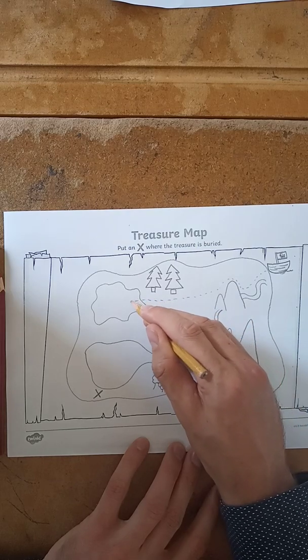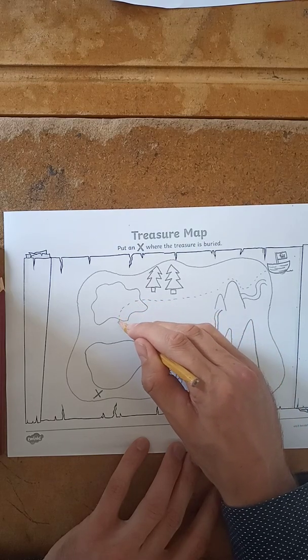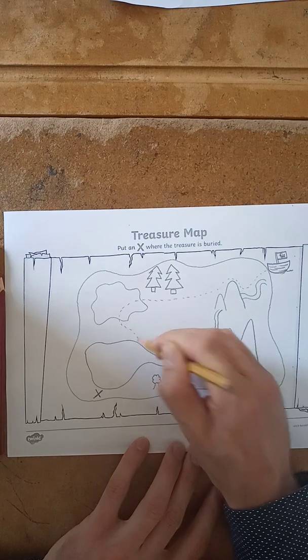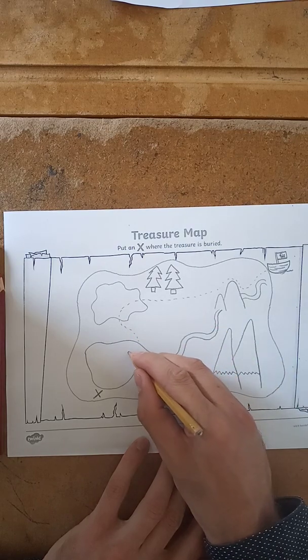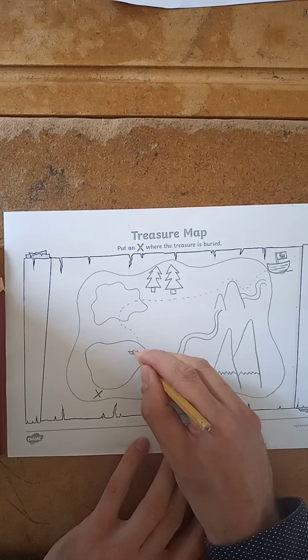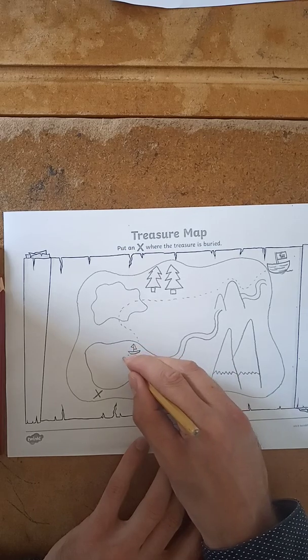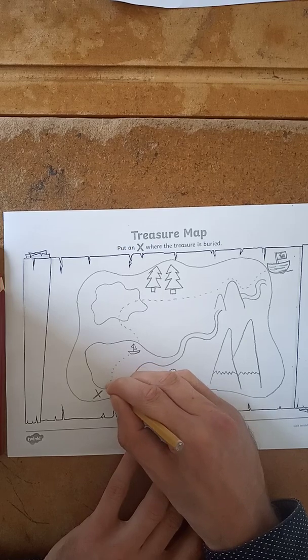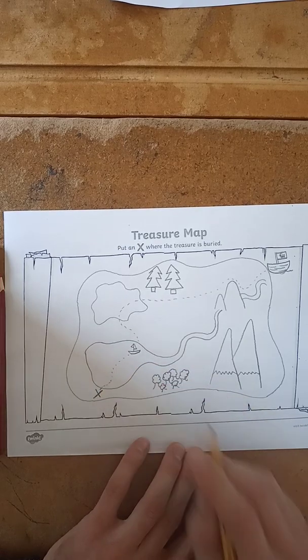I'm going to take them through the smelly marsh to the lake, where there's a little boat that they have to cross on. Being pirates, that won't be a problem for them. And then on to the other side, to the X.